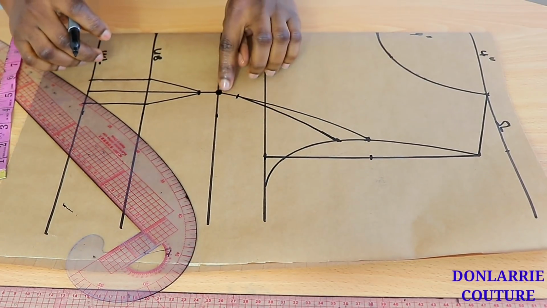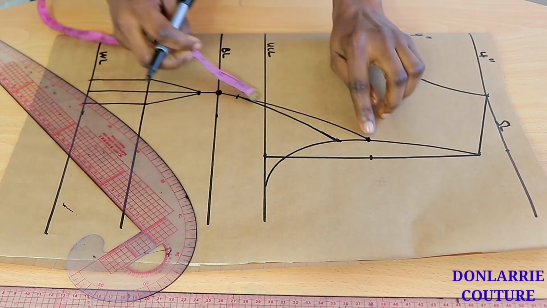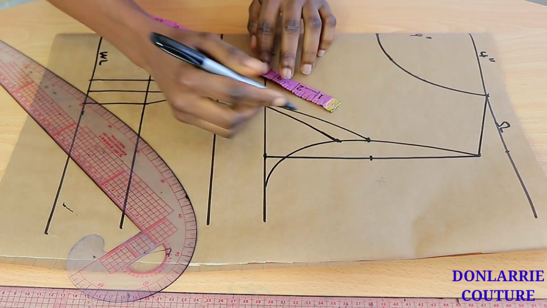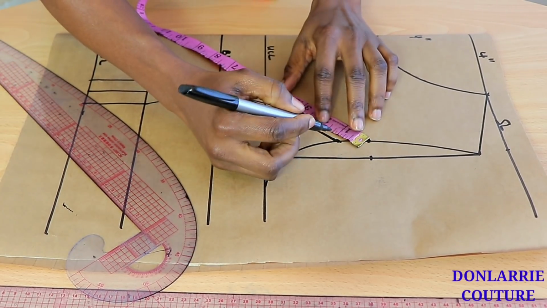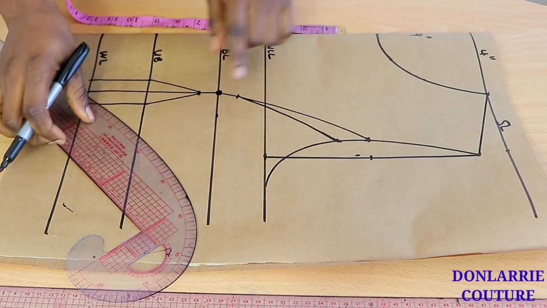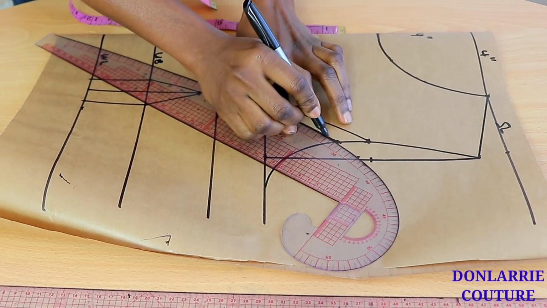This is what you will have. Before we reshape this part, this 1 inch that you mark down, you will need to mark it on this other line, because by the time you want to join the two parts together, you won't be short on the fabric. So I just mark 1 inch there, and now we extend this line.